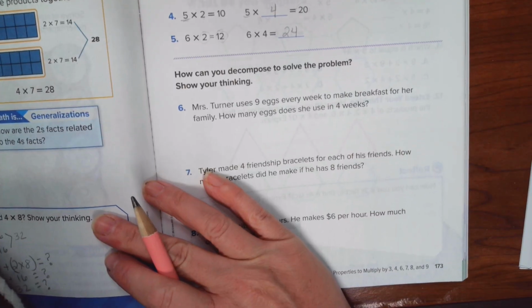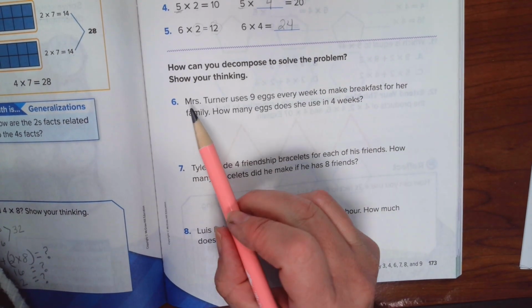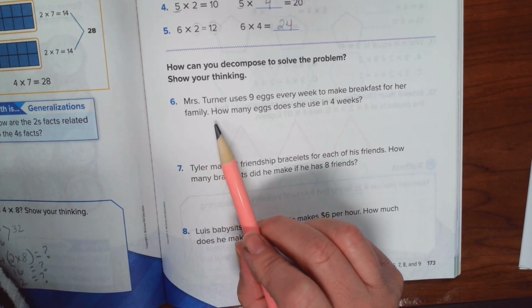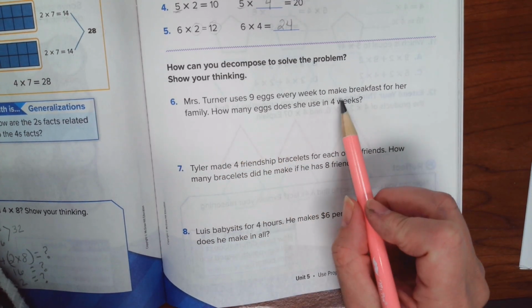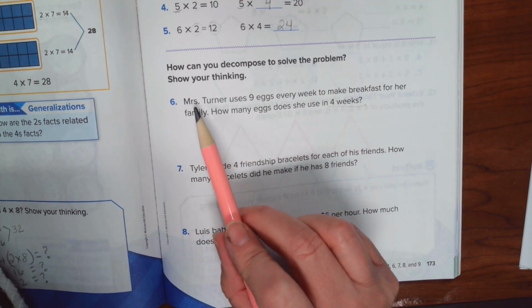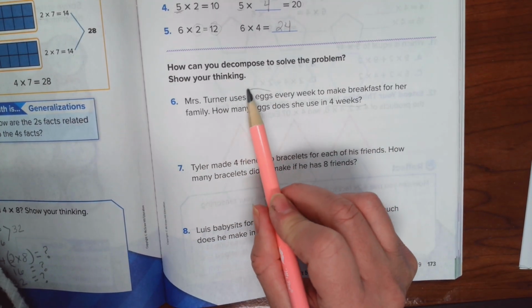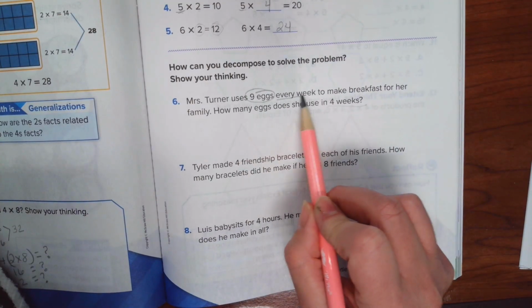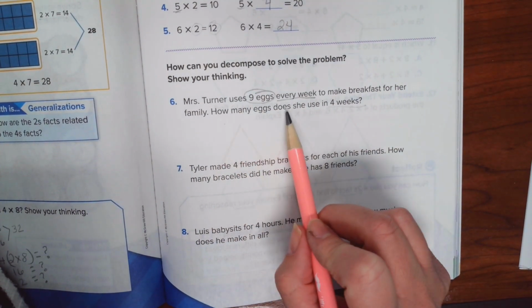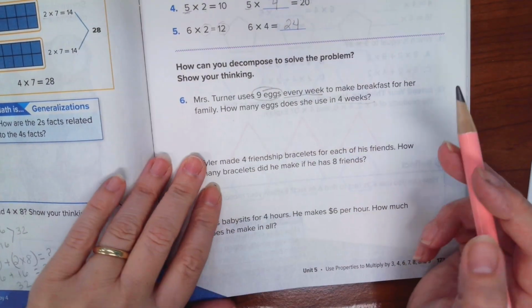Alright, looking down here at our word problems. Miss Turner uses 9 eggs every week to make breakfast for her family. How many eggs does she use in 4 weeks? I read it one time, I'm going to read it again. Miss Turner uses 9 eggs every week to make breakfast for her family. How many eggs does she use in 4 weeks?